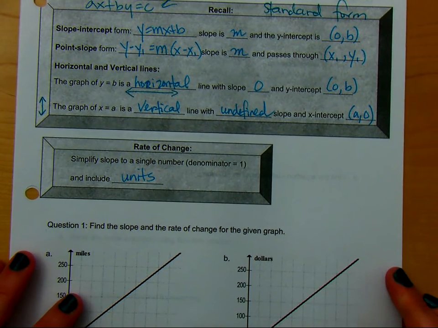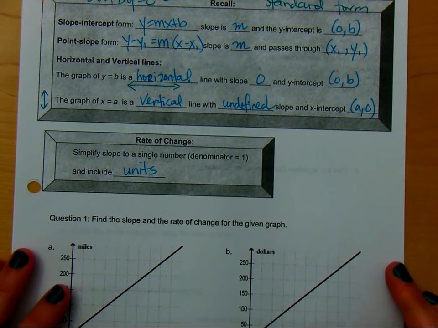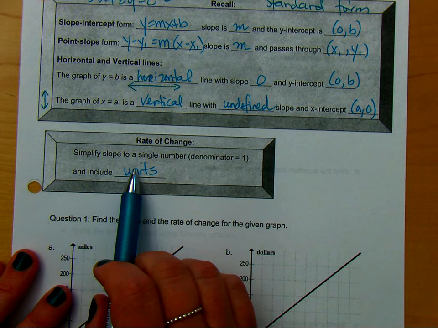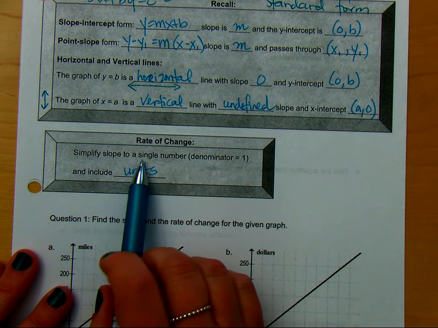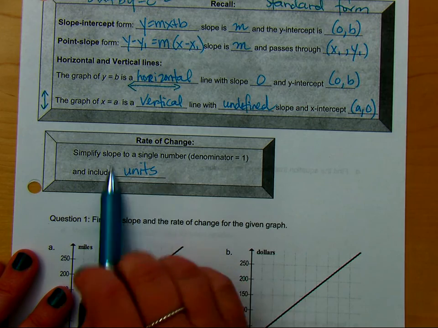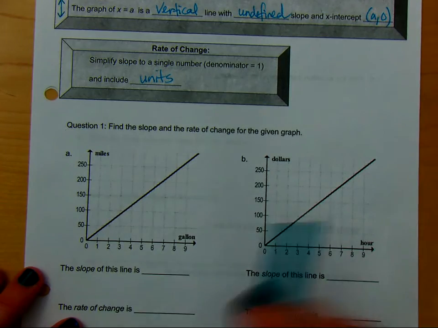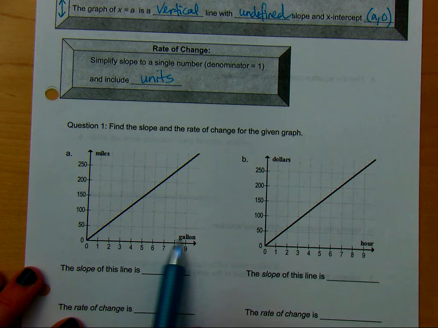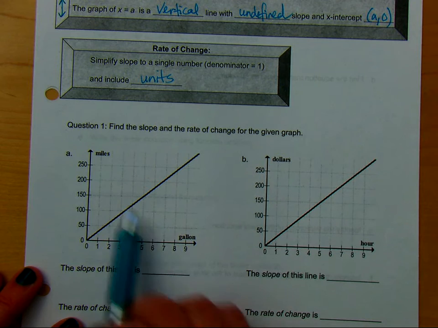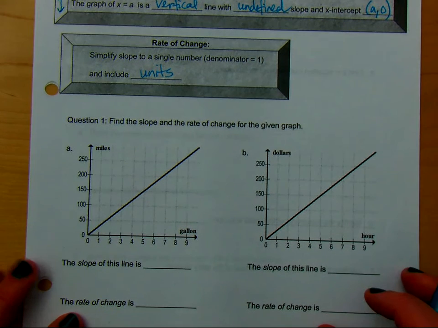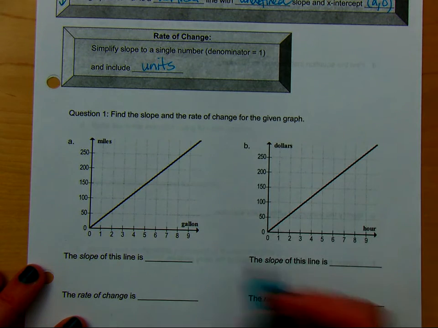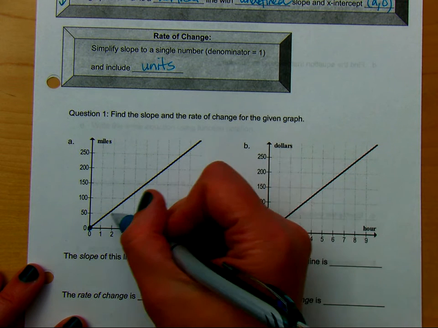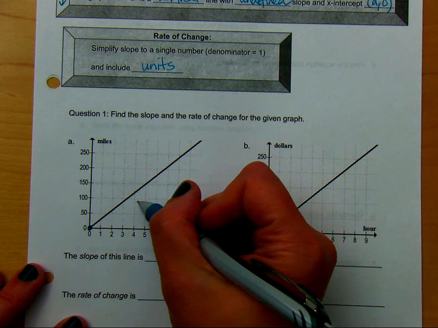Okay, and then today we're going to talk about slope as a rate of change. And so if we simplify the slope into a unit fraction or a unit rate, we will have a denominator that is 1, and we will include units in this. So here, if we want to find the slope and the rate of change for each given graph, here we're seeing that our x's are in gallons and our y is in miles. So we'll have miles per gallon. And so if we want to calculate the slope, we can say from one point to another point, how much did we rise and how much did we run?